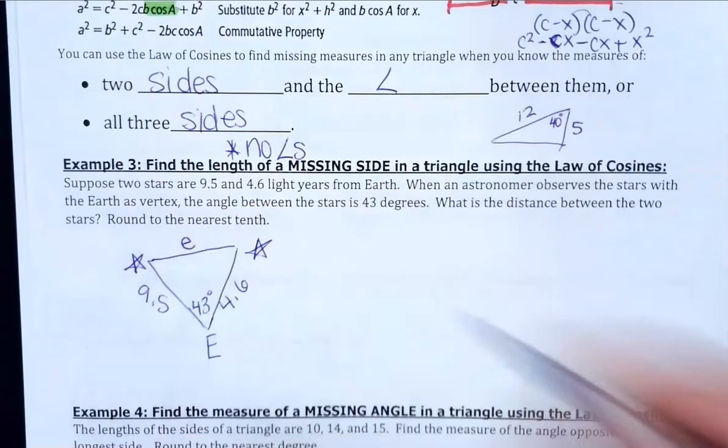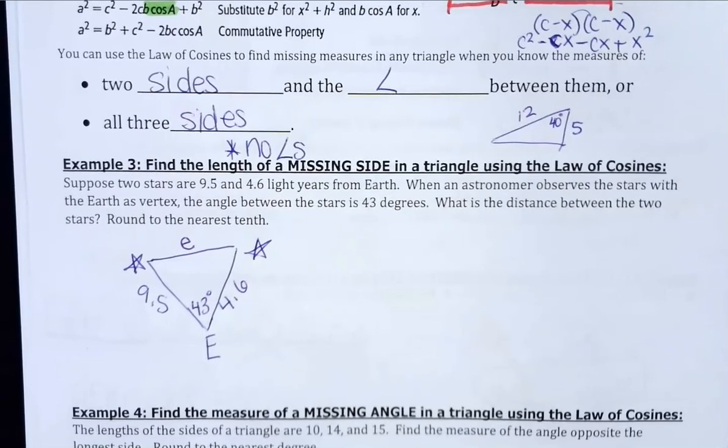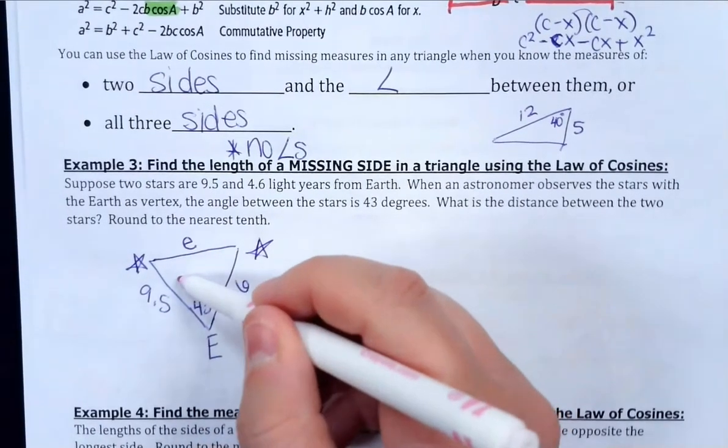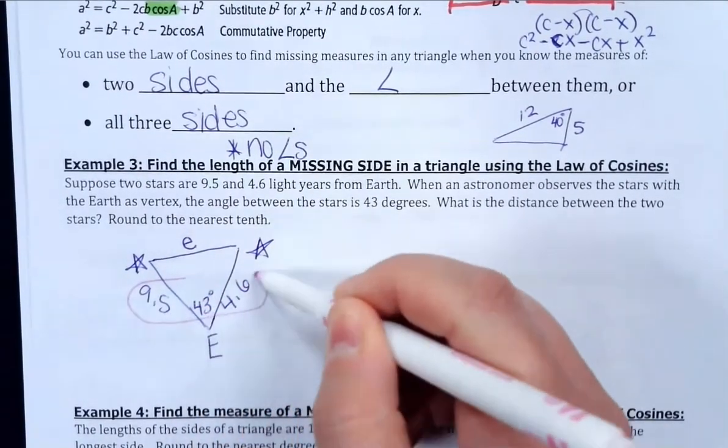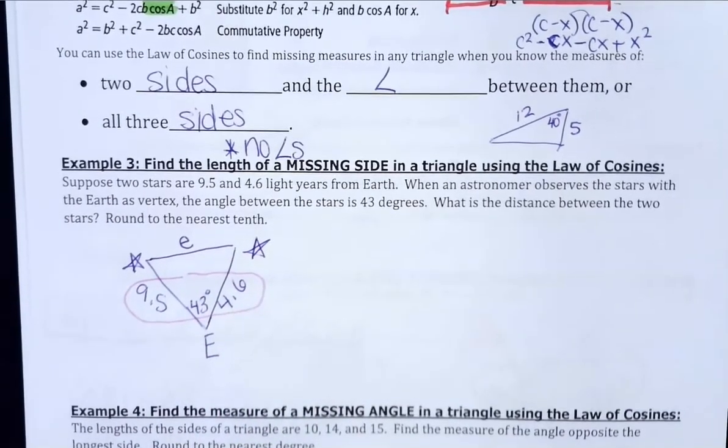I'll just call that side E because I put it opposite the Earth. Now I'm going to use the law of cosines here, and I kind of call it a side angle side theorem. It's not, it's just my thing, but I have a side, an angle in between them, and a side. If I have those three in a cluster, then I know that I need to use the law of cosines.